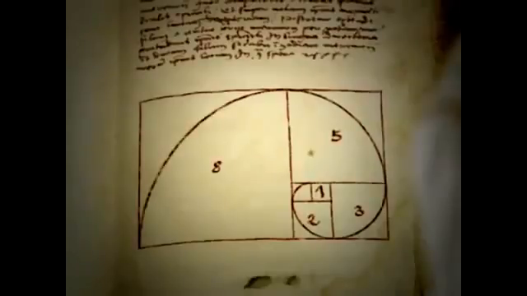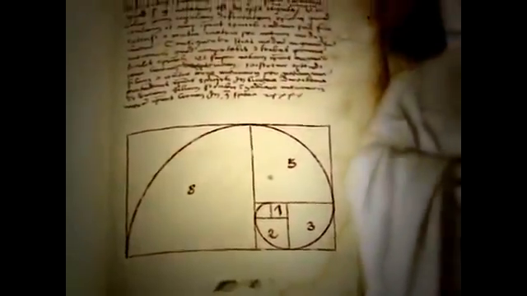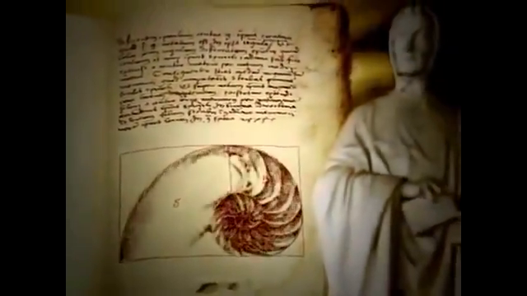Now we draw a quadrant in each square. The result is a spiral called the Fibonacci spiral. It can be clearly seen in the shell of the Nautilus.